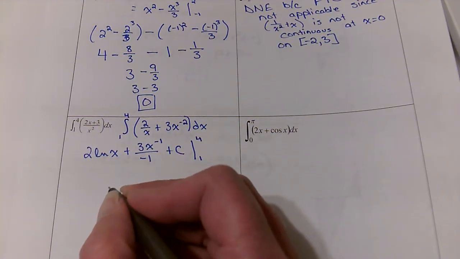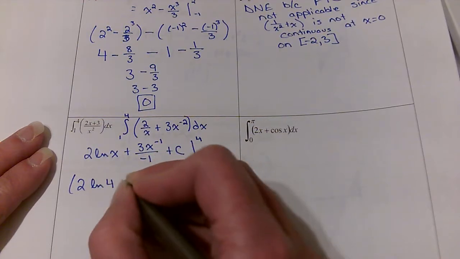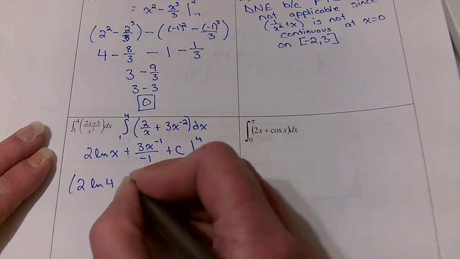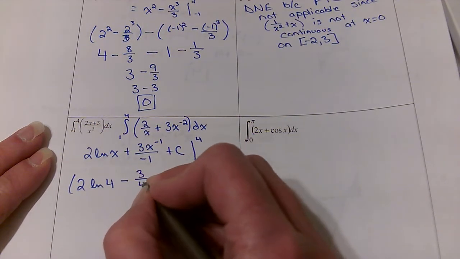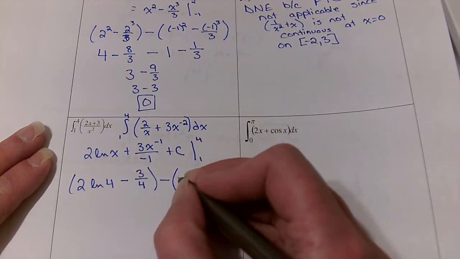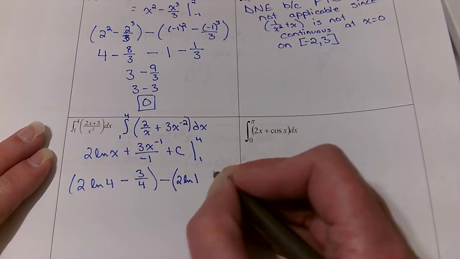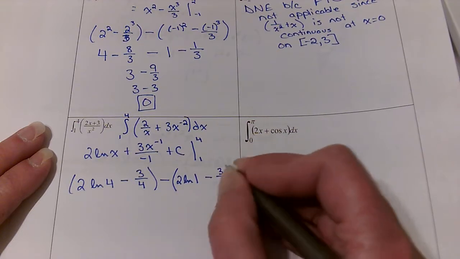So I get 2 ln 4. That's going to be a -3 over x at 3 over 4. I don't care about the c's because they're just going to subtract out. When I put in the 1, minus 3 over x.